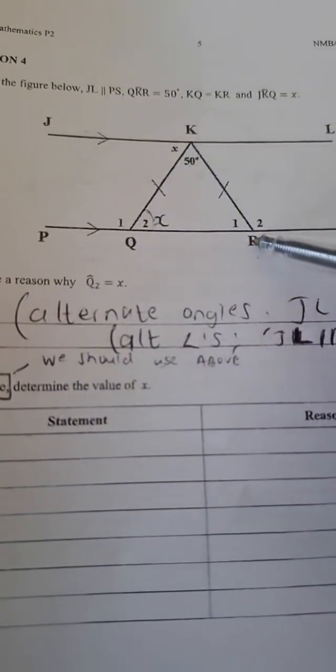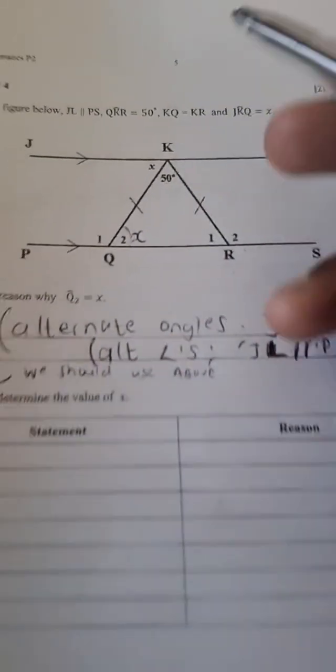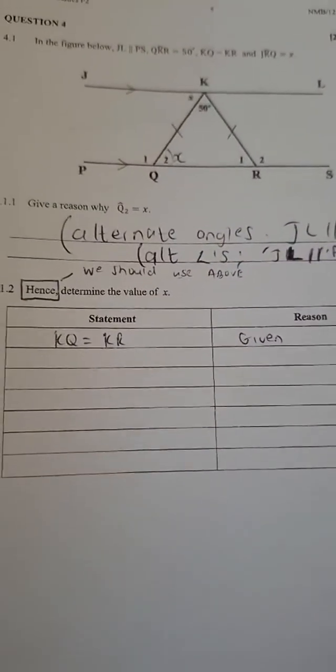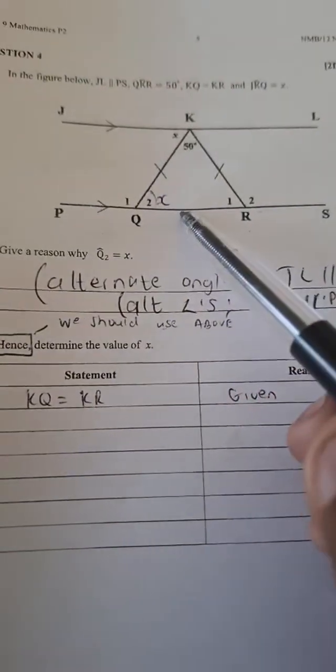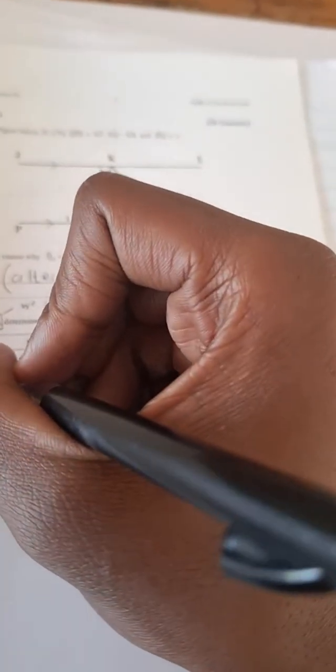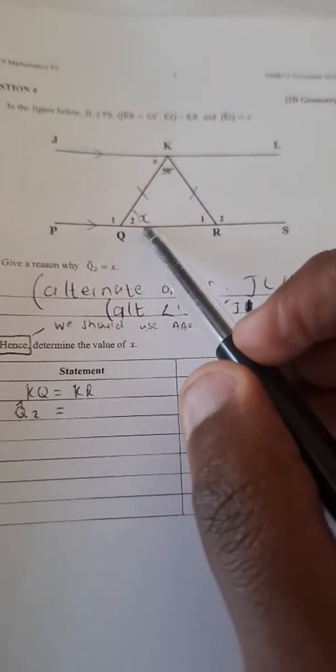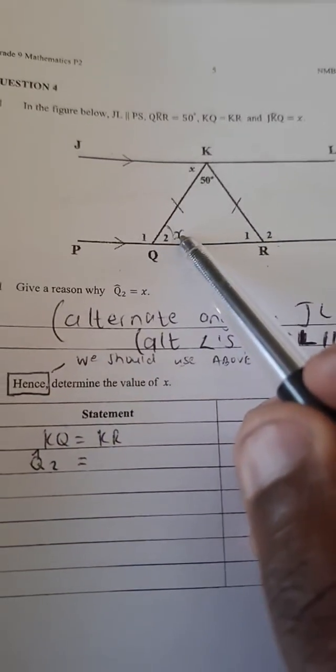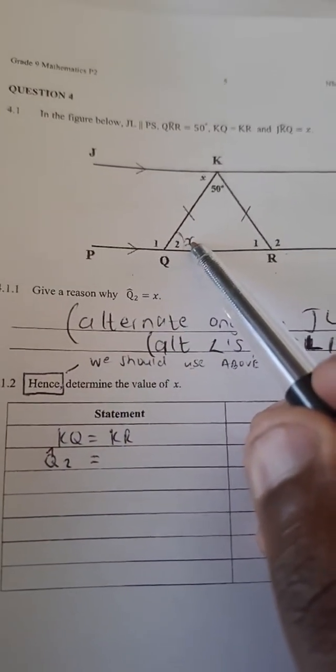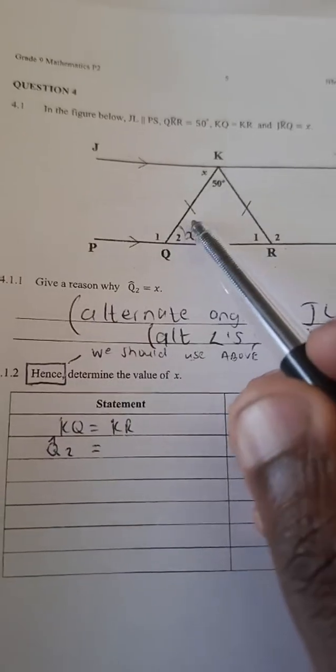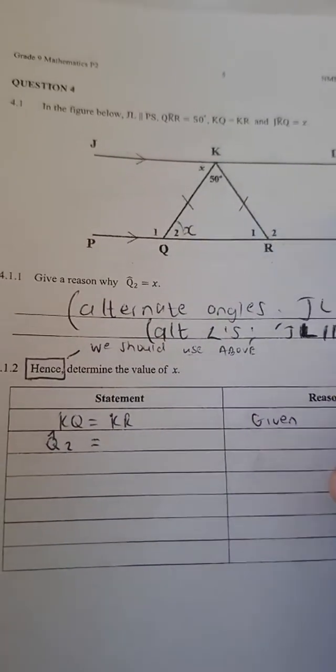KQ is equal to KR. That is something that we have. I think we can write that down. Say KQ is equal to KR. What's the reason? We are given that, guys. Furthermore, angle Q2 is also going to be equal to which angle, guys?